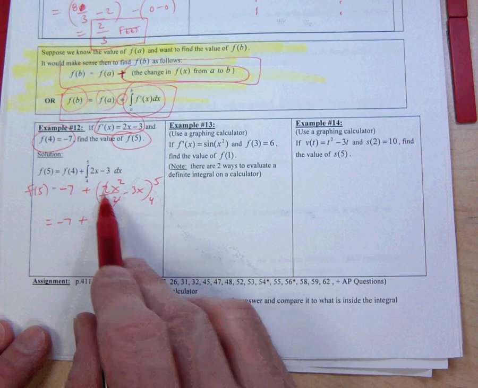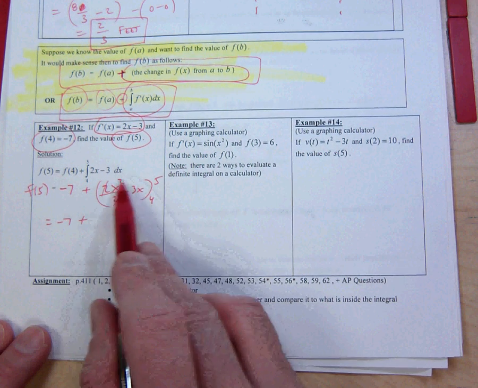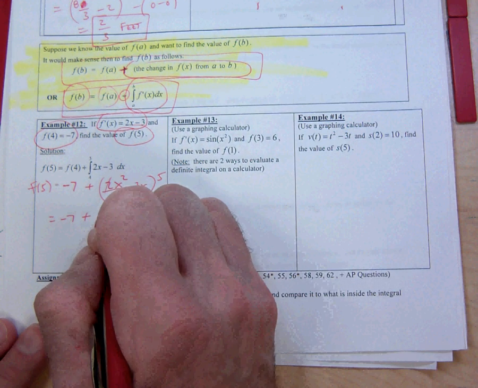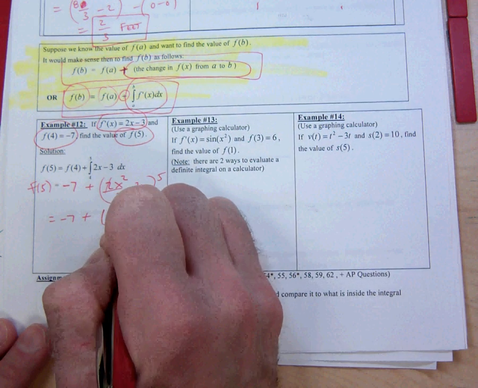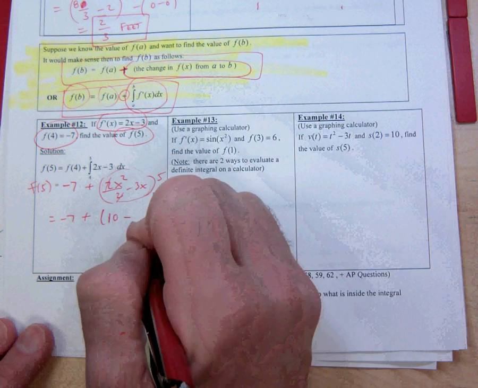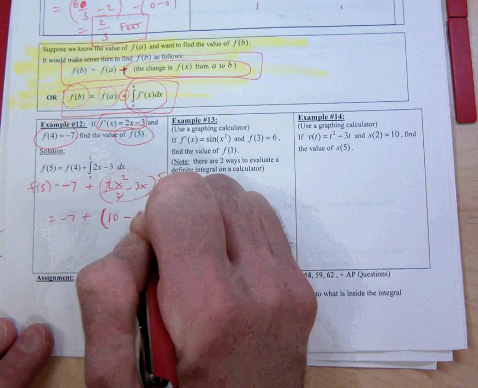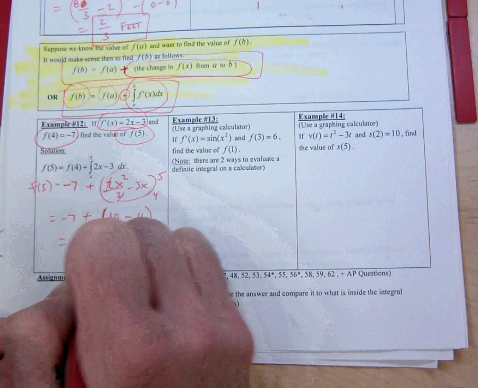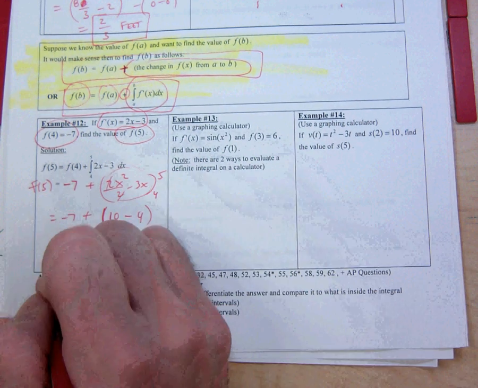So what do I get when I put in a 5 there, guys? Quick. You can do it in your head. 25 minus 15, which is what? 10. Minus what I get when I put in a 4. What do I get when I put a 4 in there? 16 minus 12, which is what? 4. And so what do you get? So negative 1.